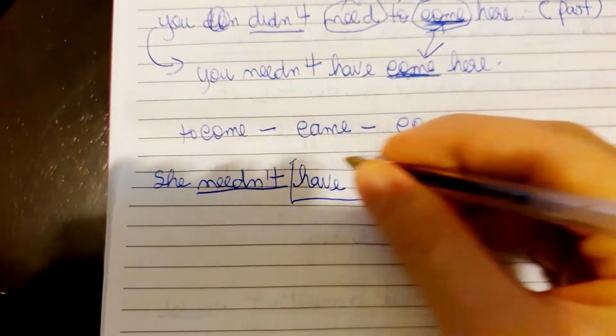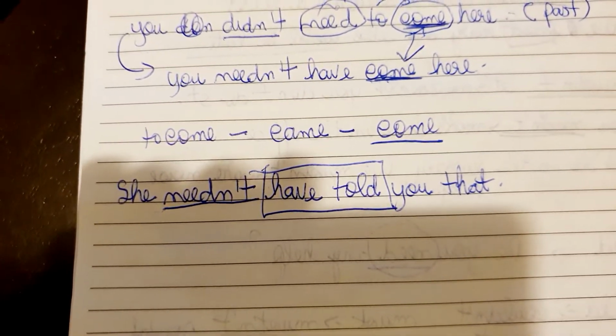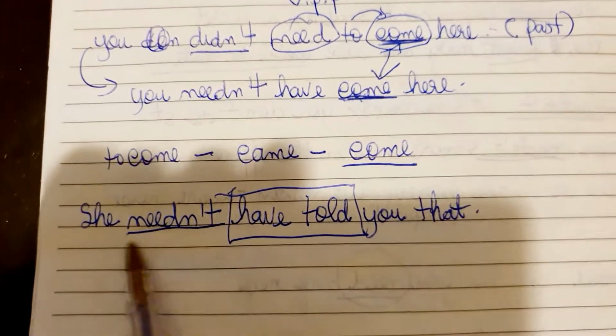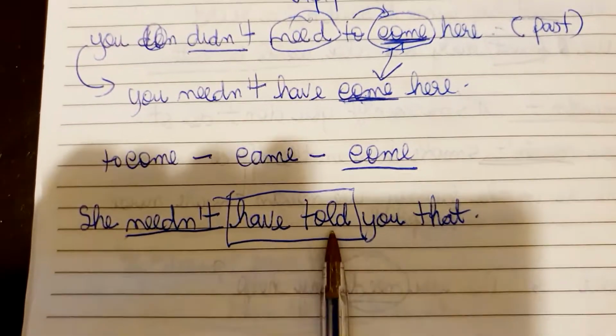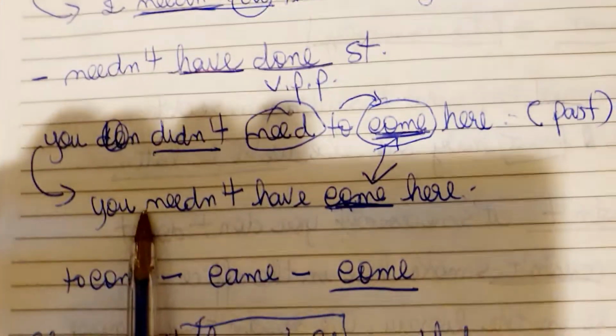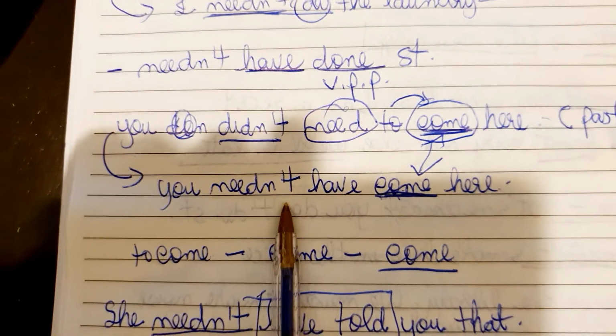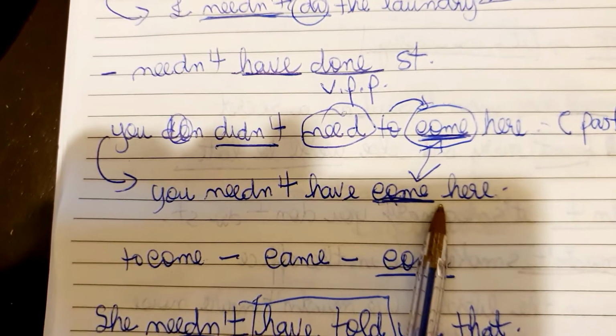Okay, so it refers to an action that took place in the past, okay? She told you that, but this was not necessary. You came here, but it wasn't necessary either. Okay?